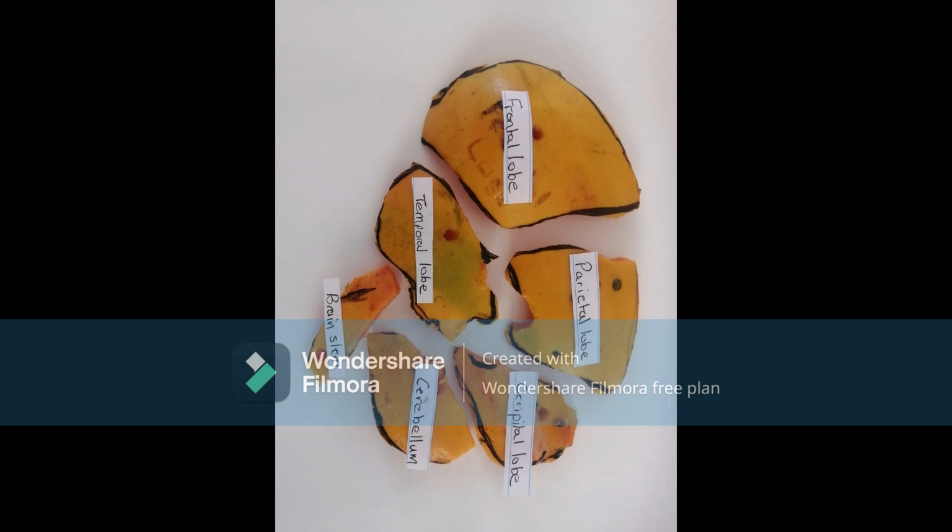Two questions that I have about the brain. Number 1, how do you know which learning style is on which side of the brain? I would also like to know the effect that mental health issues have on the brain.